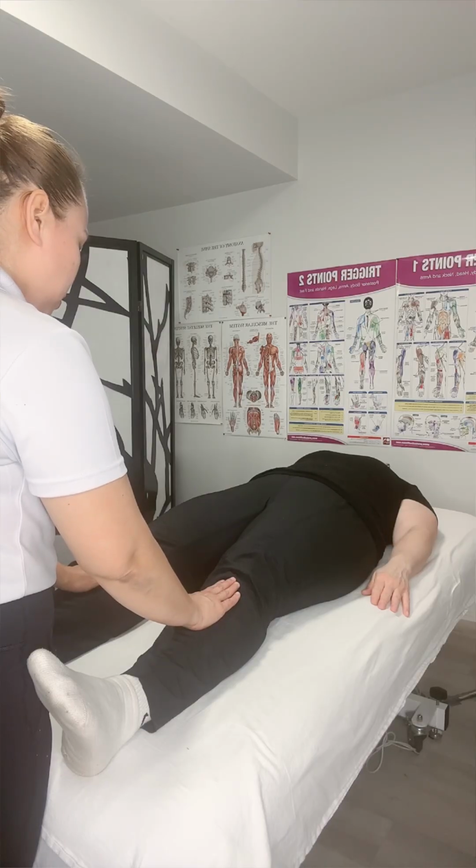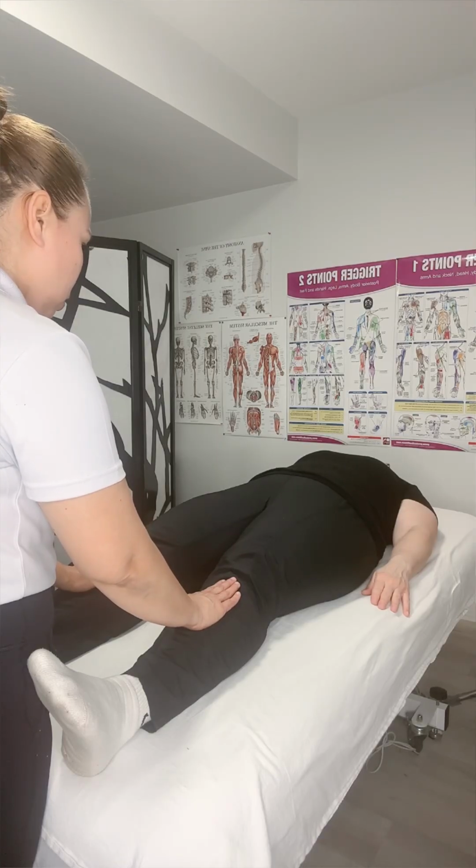Symmetry, yes, it is symmetrical. The quality is soft on the right, and the left side is soft. And the amplitude is 1, 2, 3, 4, 6, 9, 10, 11, 12, 13, 14. Total rate for this is 3.